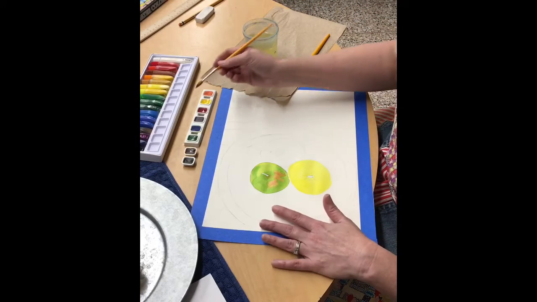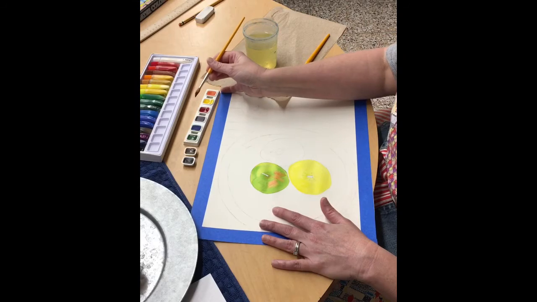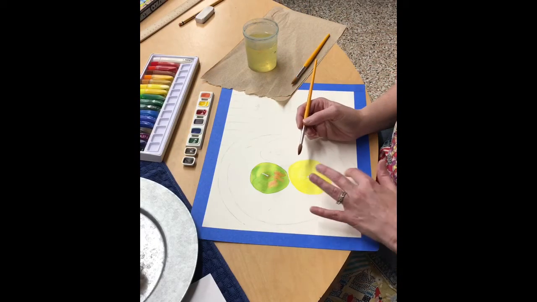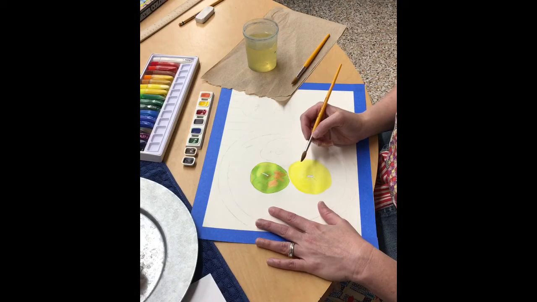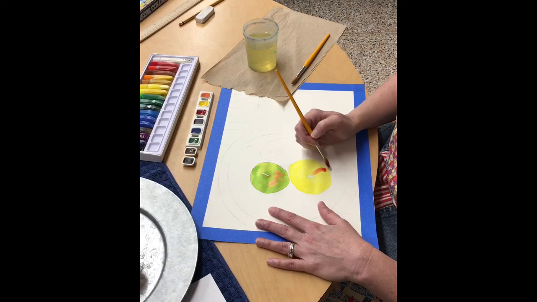But when you are adding wet color on top of wet color, it's going to blend or come together. So that's just something that you need to know and be ready for.